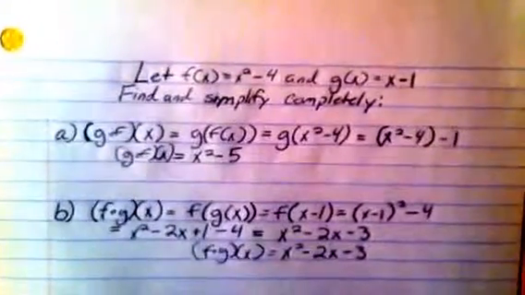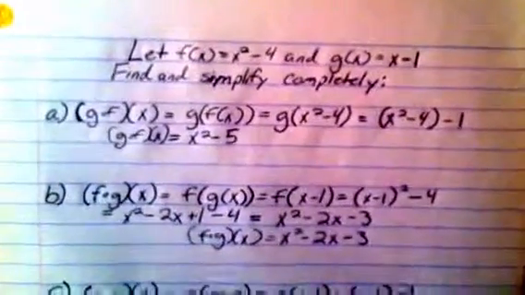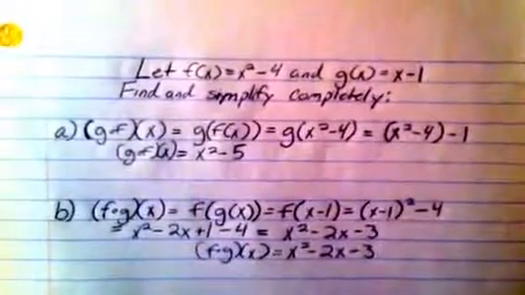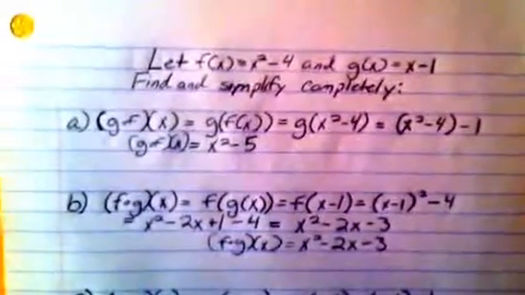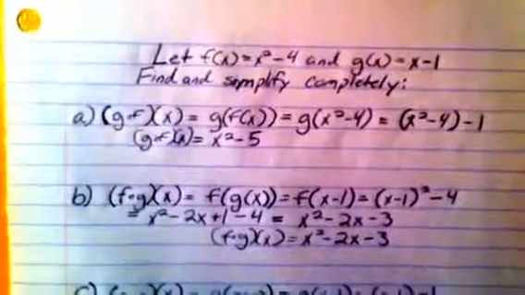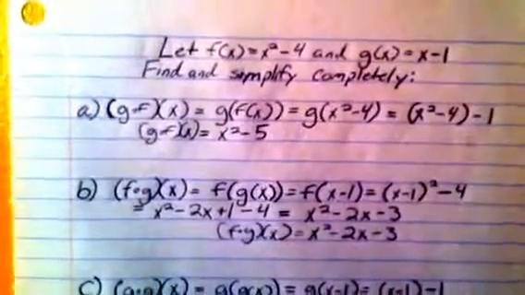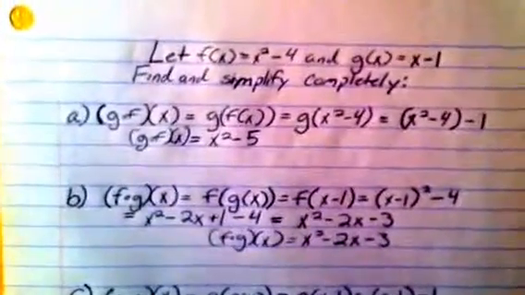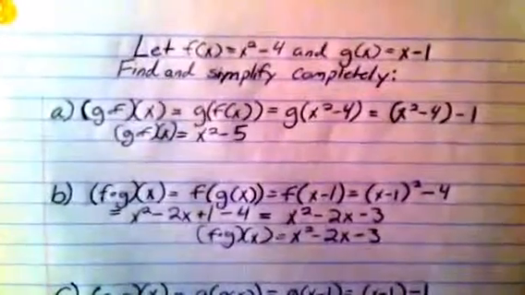Let f of x equal x squared minus 4 and g of x equal x minus 1. Find and simplify completely. So, g evaluated at f of x is our first one, which is the same as g of f of x.